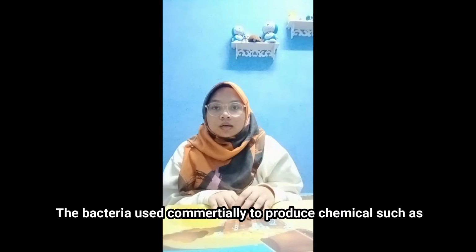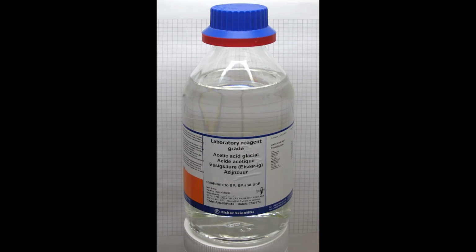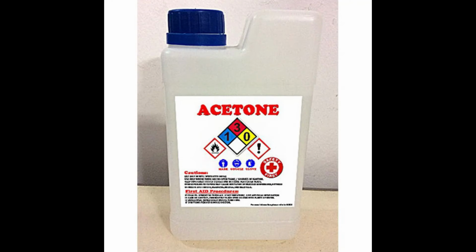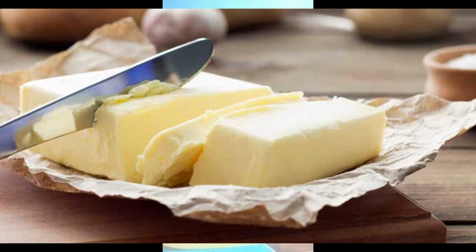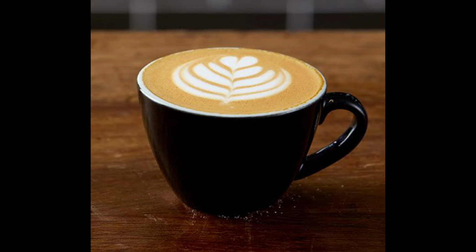The bacteria are used commercially to produce chemicals such as butanol, acetic acid, and acetone. They are also involved in the production of butter, rubber, and coffee.